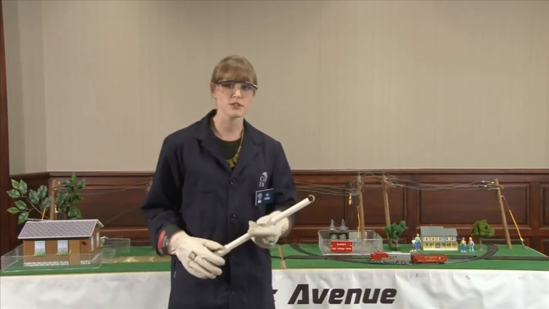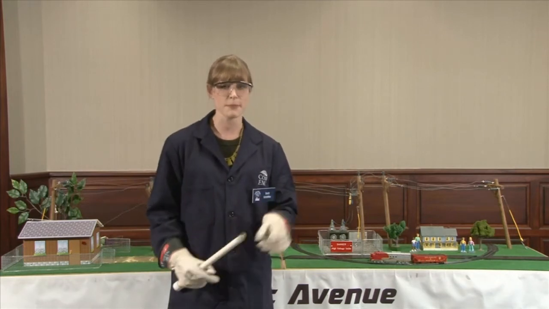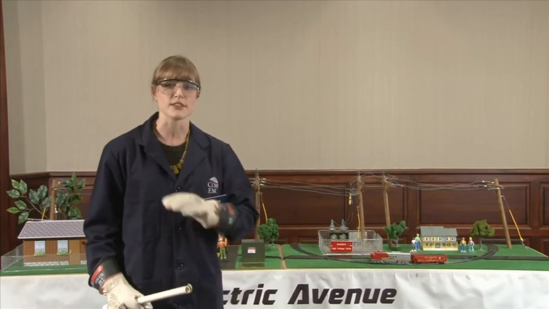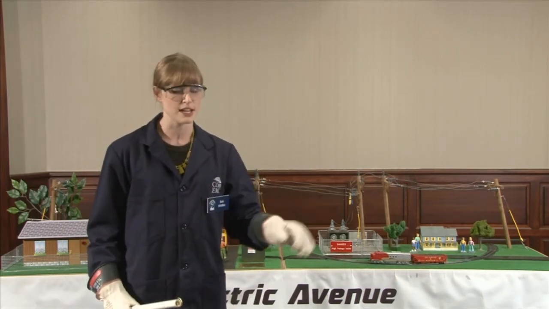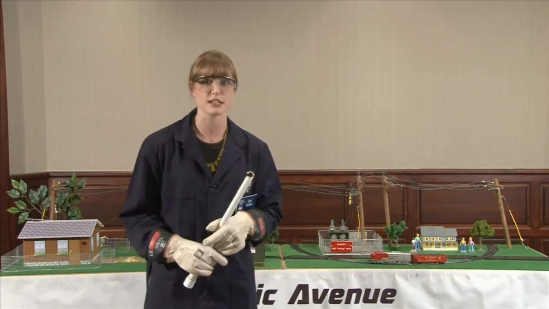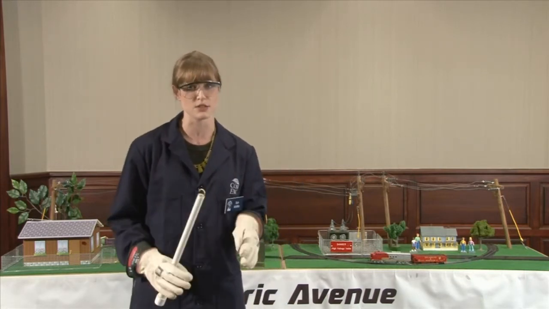There are three principles I want you to keep in mind while I go through the display. First, electricity is always trying to get to the ground. Second, electricity moves at the speed of light, meaning you can't outrun it. And third, that electricity will always take the path of least resistance, meaning that it will always take the shortest route to get to the ground.